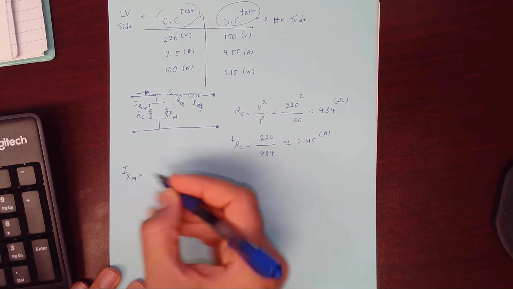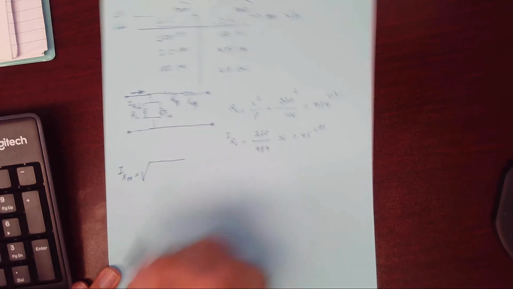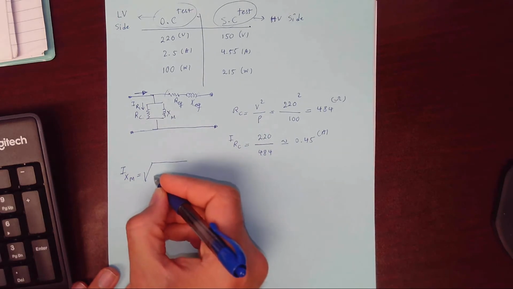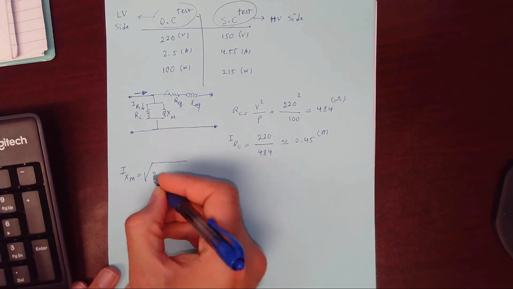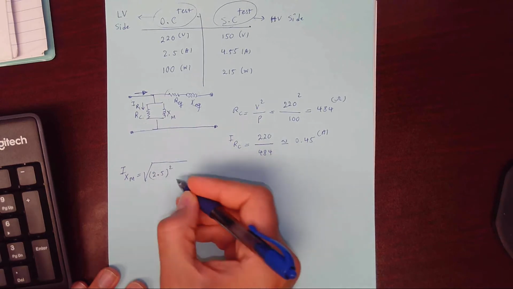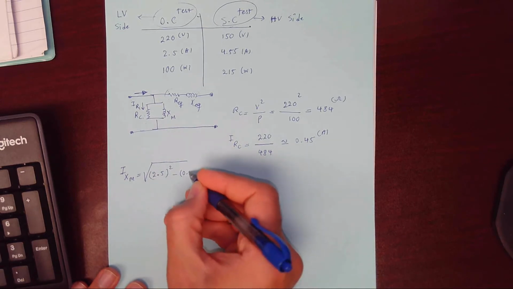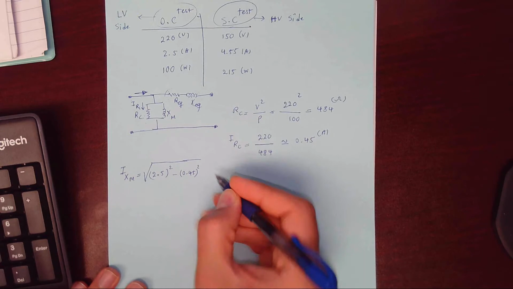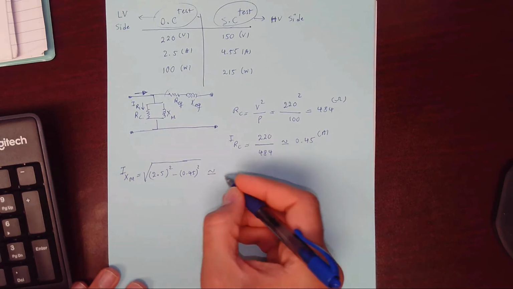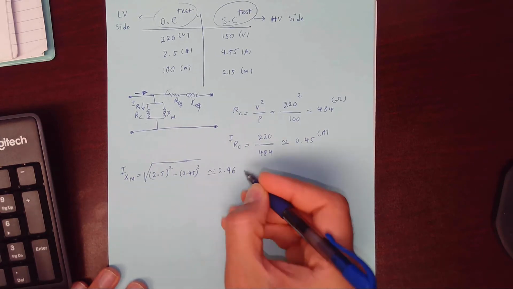IXM is calculated this way: the square root of 2.5 squared minus IRC squared, and this is equal to 2.46 amps.